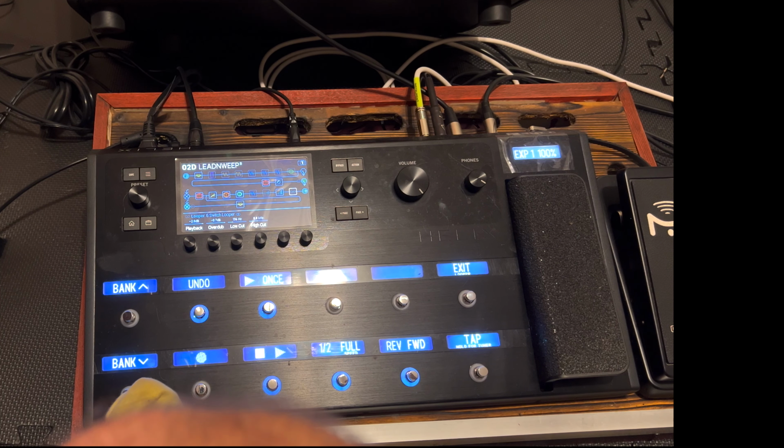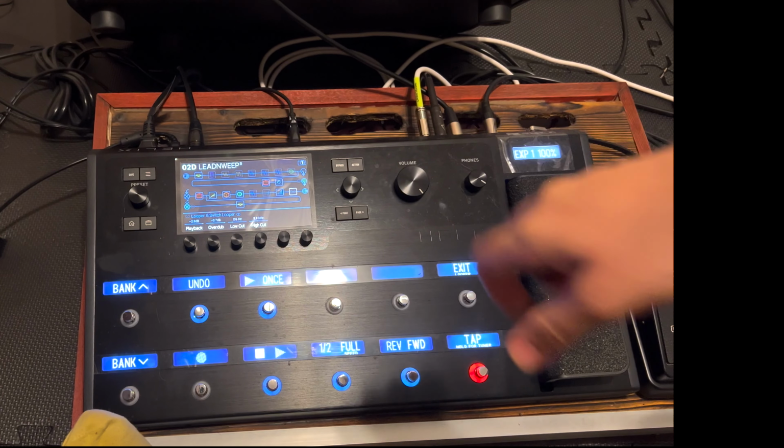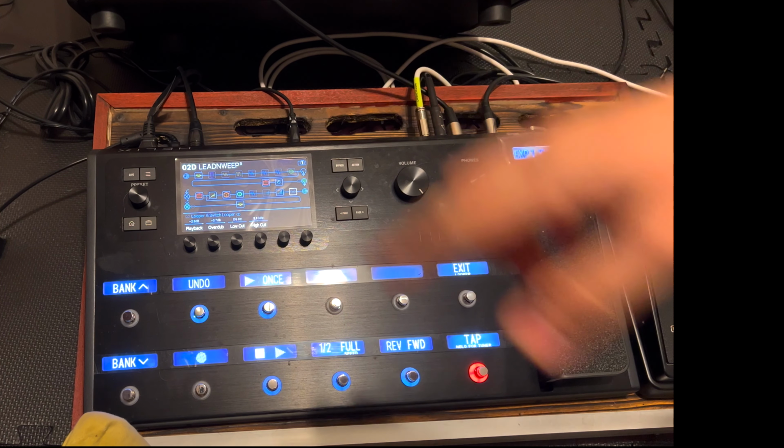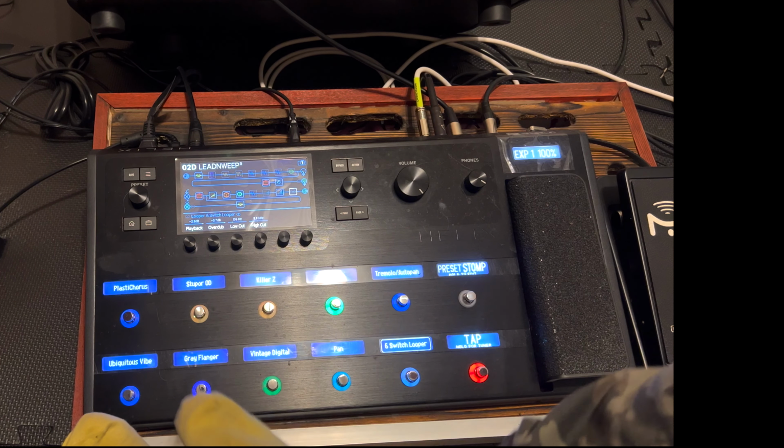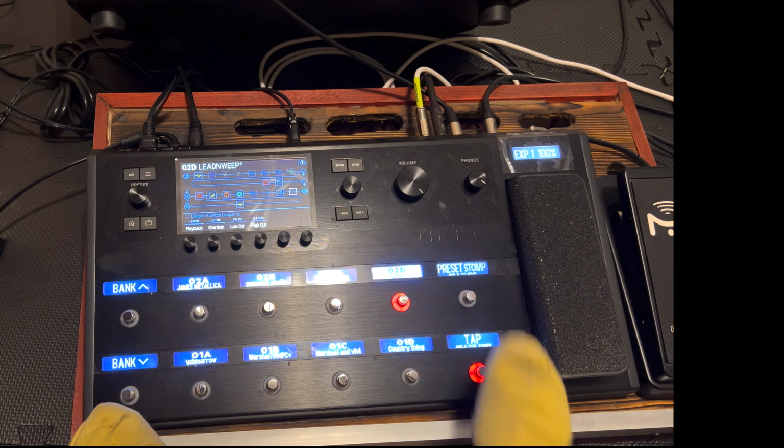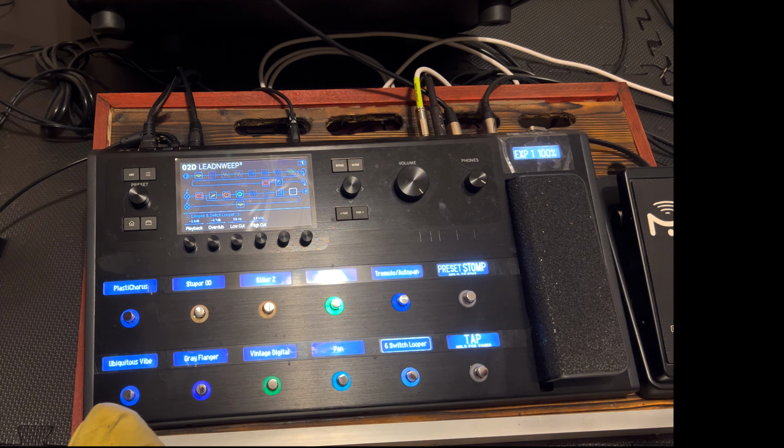Well, you can give yourself some time to get off of this page and go back to your main toggle area to change your effects, and you don't have to worry about having to turn off the loop at one point.